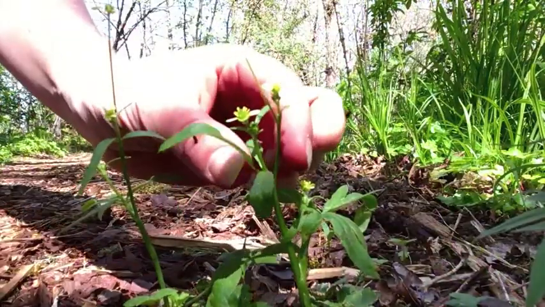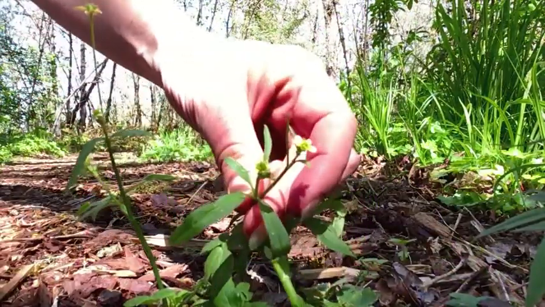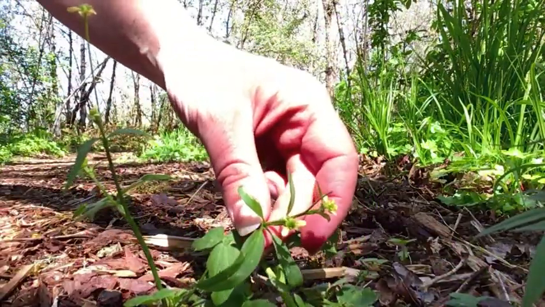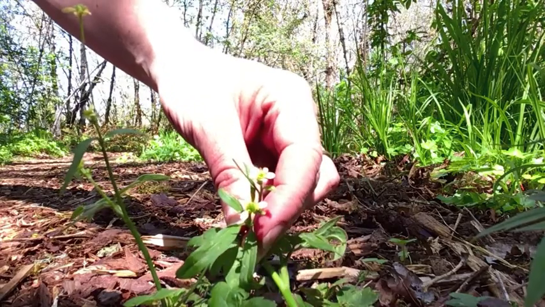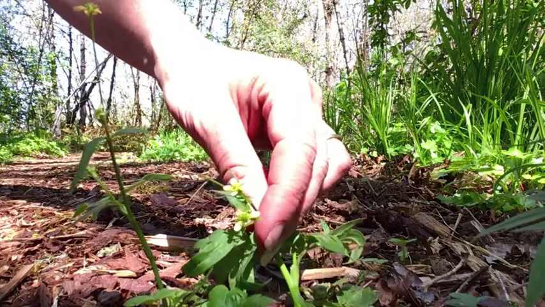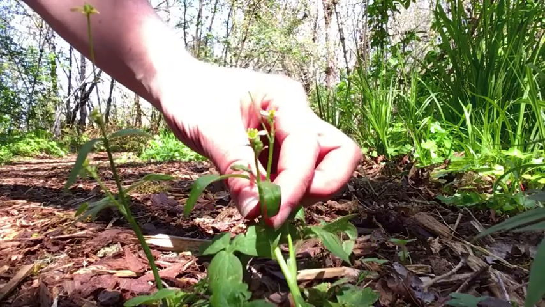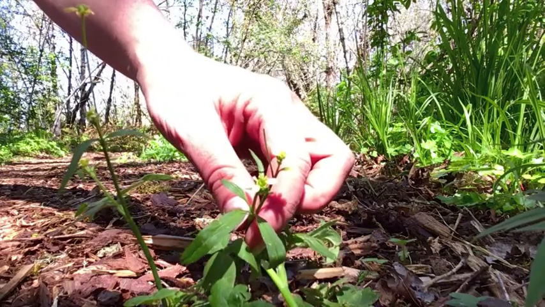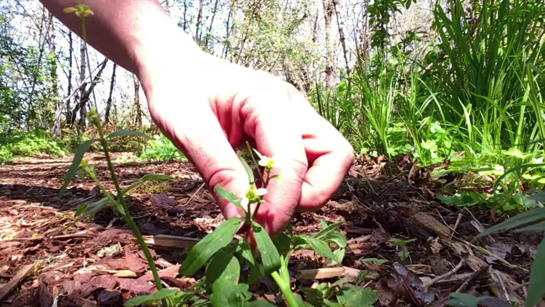Okay, look at this tiny little flower here. What do you notice about it? Does it remind you of any of the other flowers that we've seen so far?